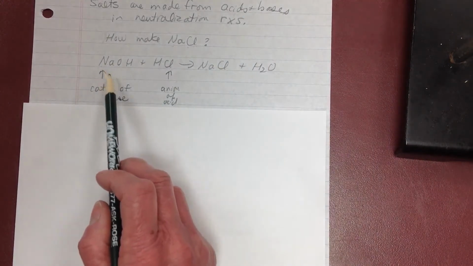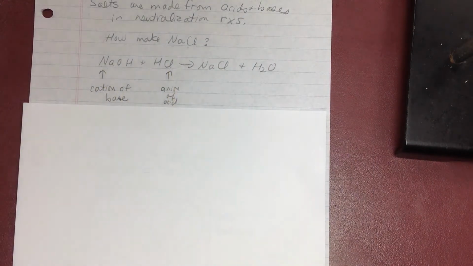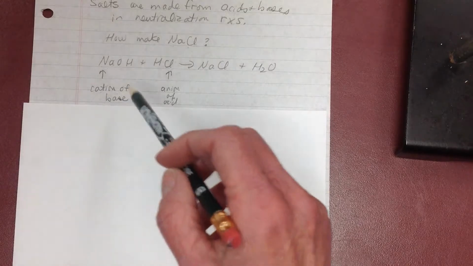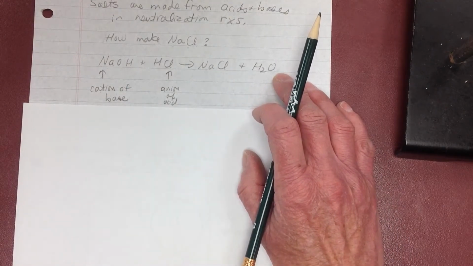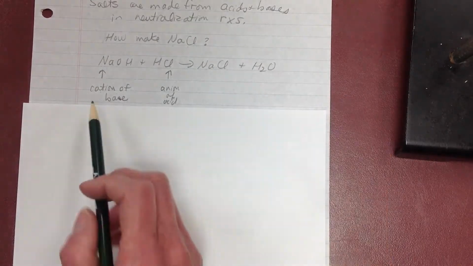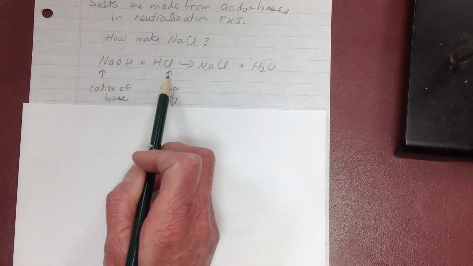So this is the cation of the base, this is the anion of the acid. I'm going to use a lot of words that you know what they mean, only I'm going to say a whole bunch of them close together and it starts to get a little confusing. Okay, so I'm going to be saying things like the cation of the base of a weak base or the anion of a weak acid. And so that's why I want to remind you what I'm talking about.